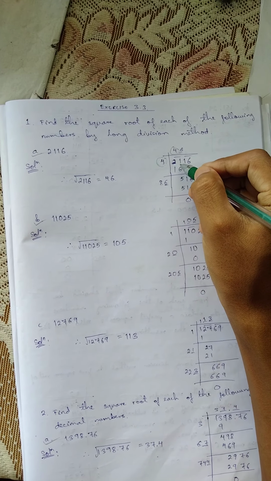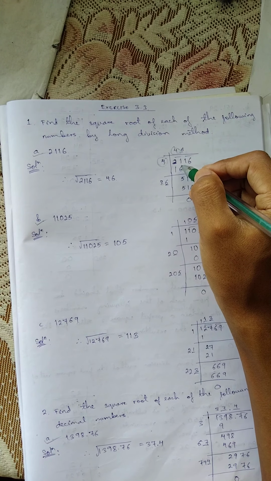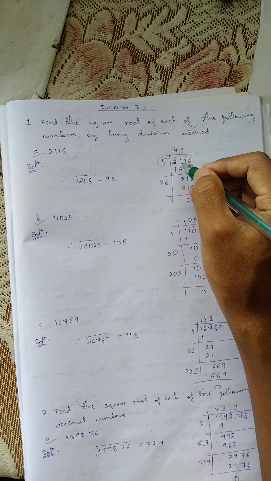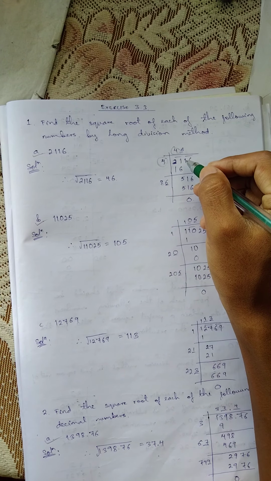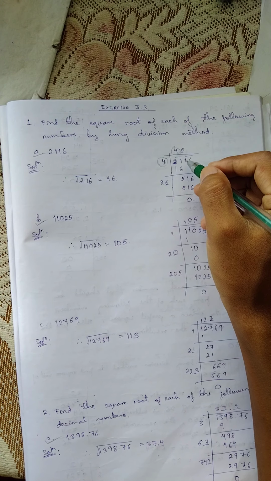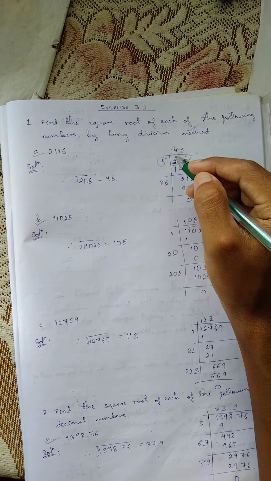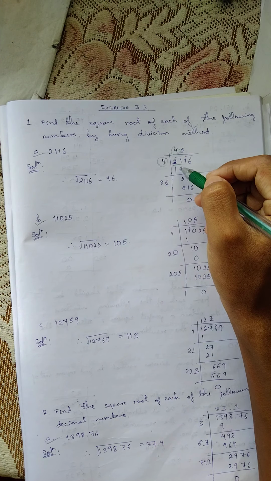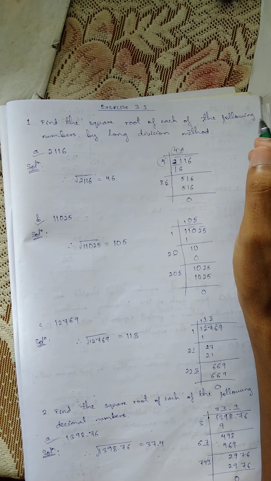So in this case, we start with the first pair, here 21. When you divide, you must look at the paired digits. Since all digits are paired, you divide this 21 first. Now when you multiply, you must get 21 or just less than 21.